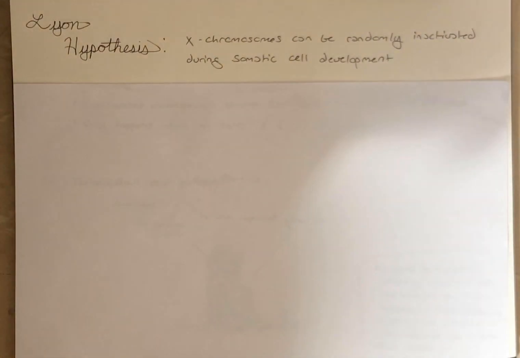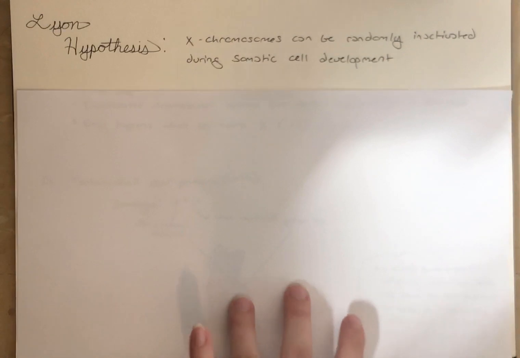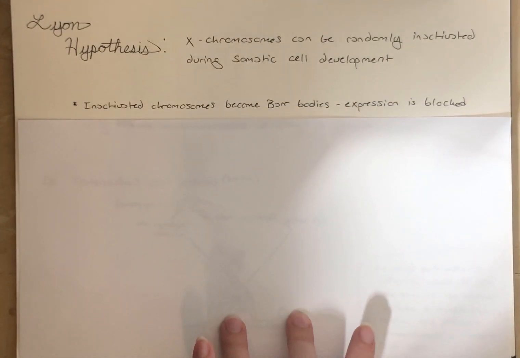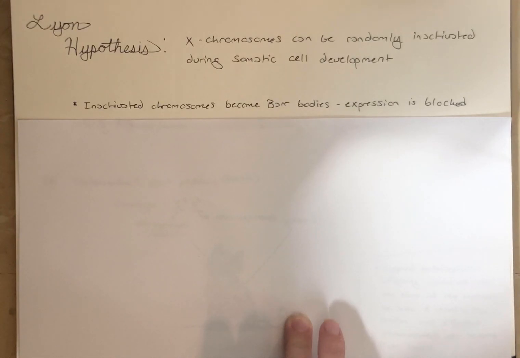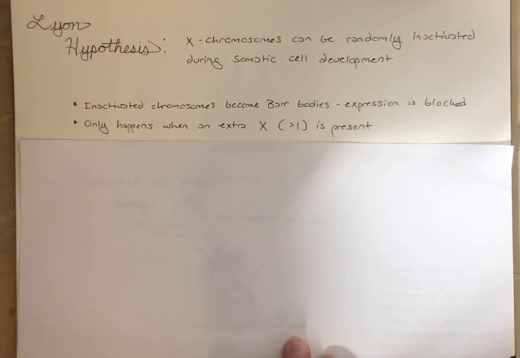Hello, I'm going to talk about the Lyon Hypothesis, which states that X chromosomes can be randomly inactivated during somatic cell development. To break down that definition with some key points, inactivated chromosomes are called Barr bodies, and expression of the phenotype associated with that X chromosome is blocked. This only happens when there's an extra X chromosome, so at least 2 in an individual.